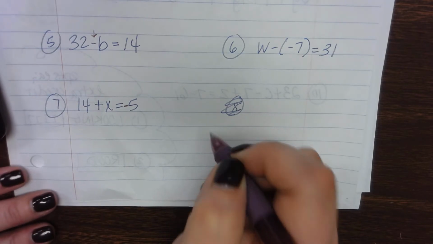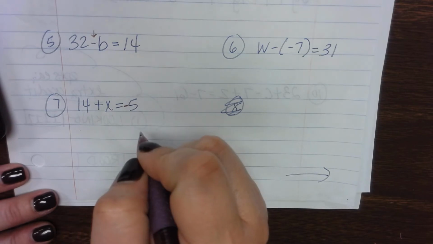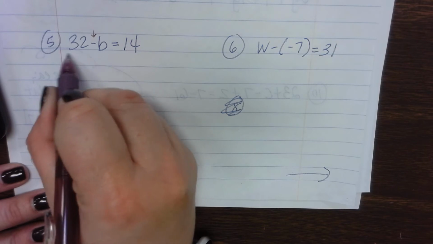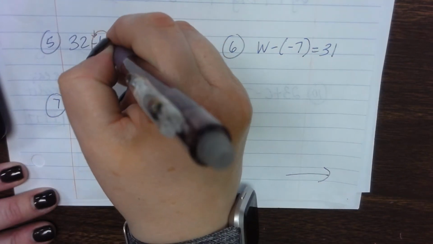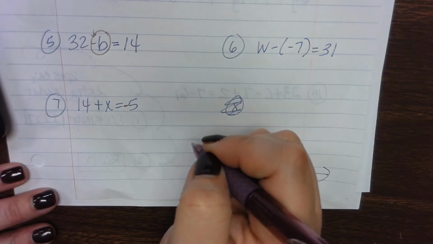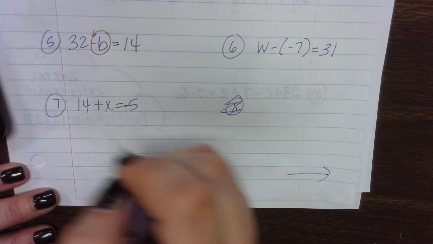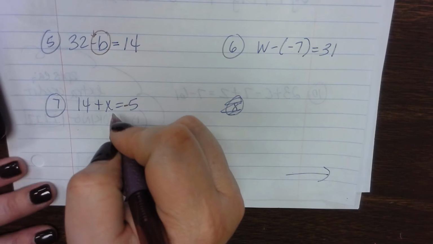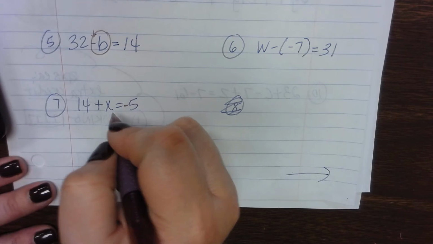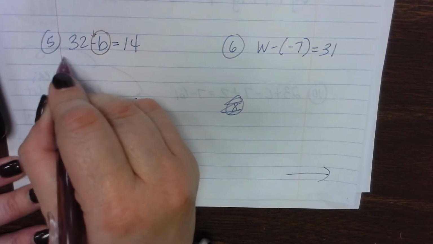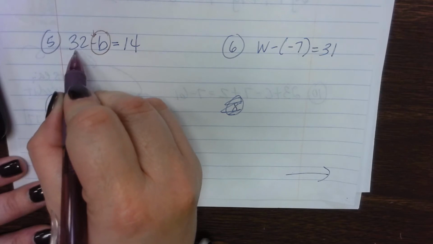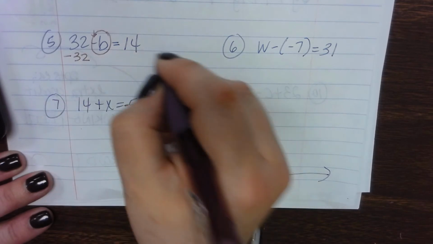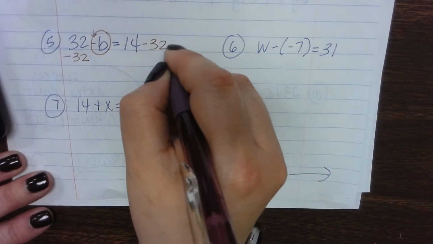So really what you can do is just keep this in place where it is when you have the 32 on this side, because my goal is to solve for that B. So I need that 32 to move over to the other side, and when I move it, I have to cancel it here. This is a positive 32, okay? So we are going to subtract it from both sides, okay?